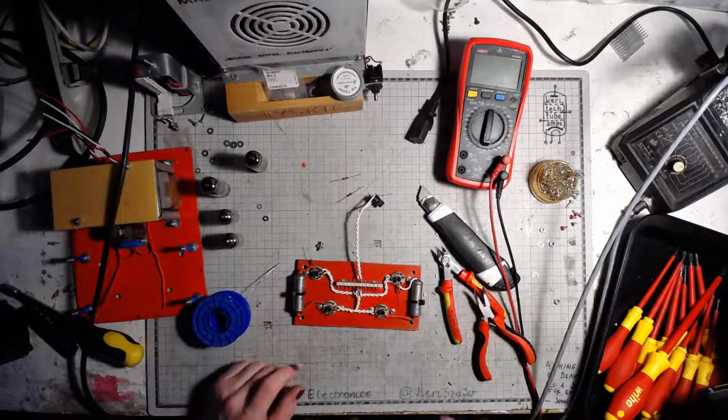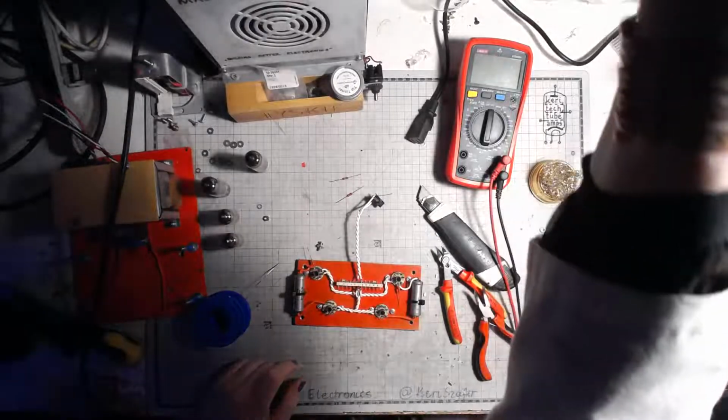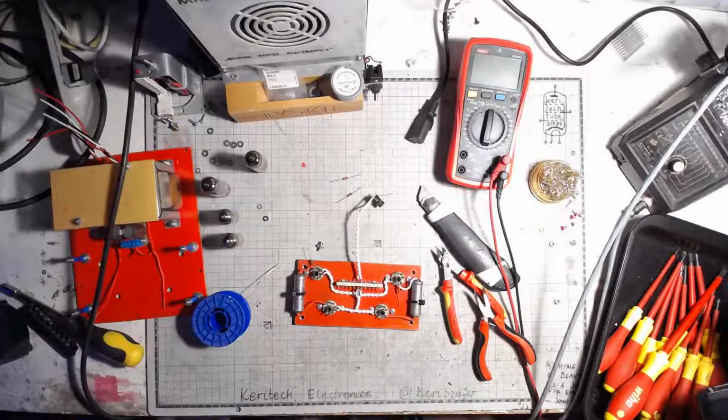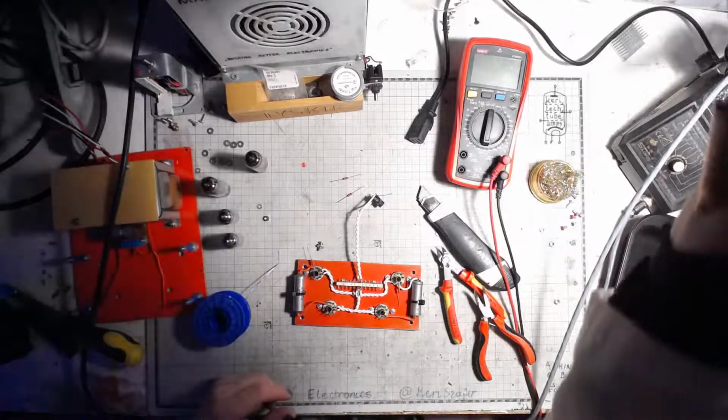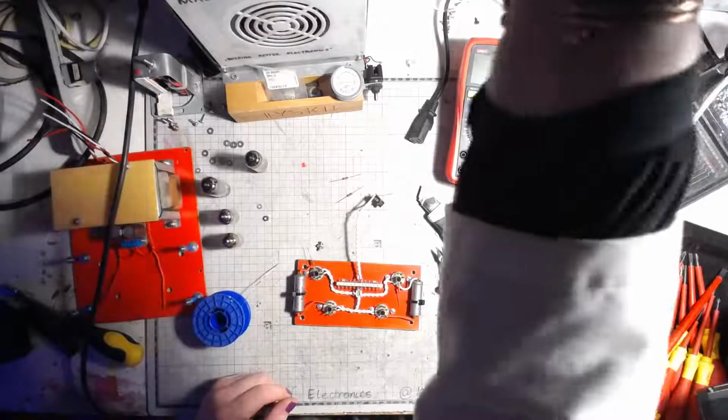It's very simple, and I've got, not sure where, but I had some pretty nice capacitors that I could use for cathode bypass.